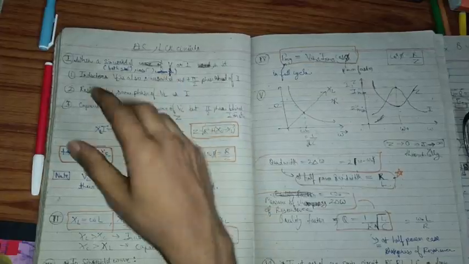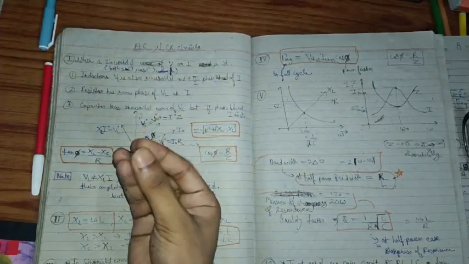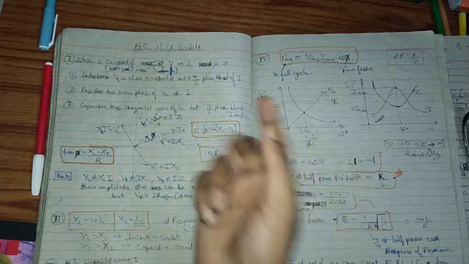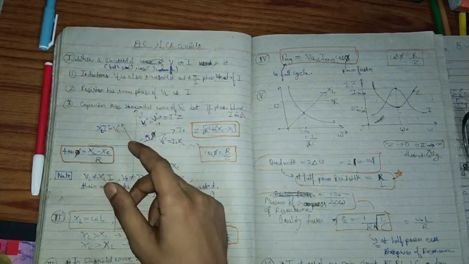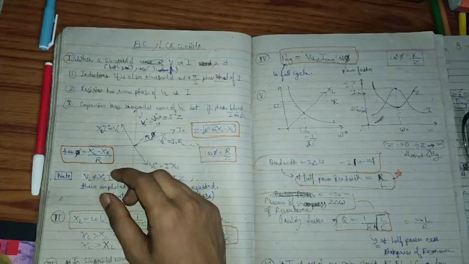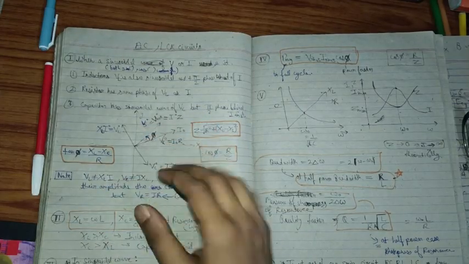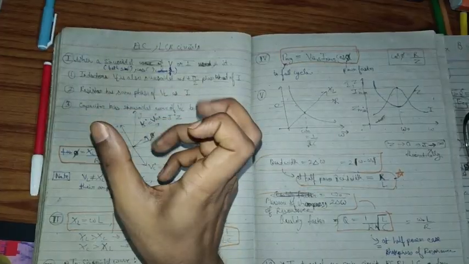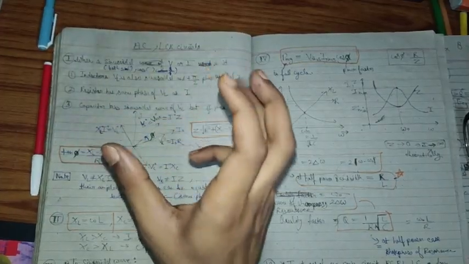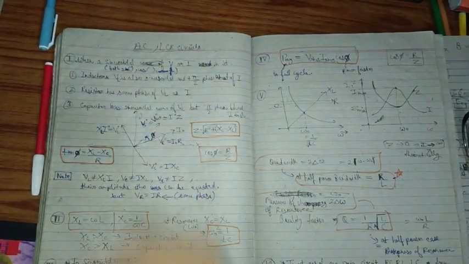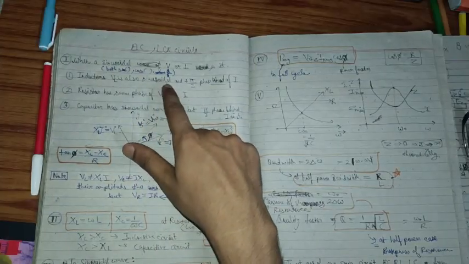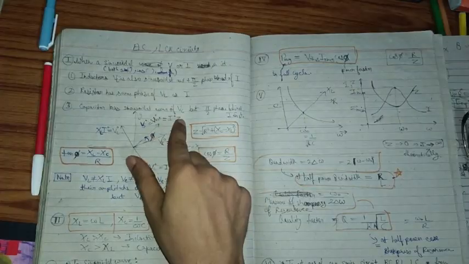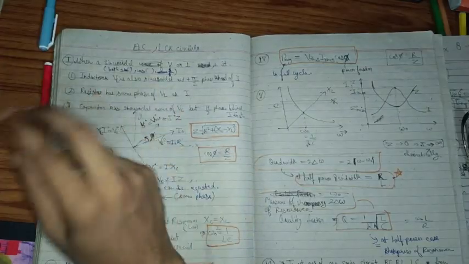In that case, the potential difference across the inductor is also a sinusoidal wave, and the capacitor also has sinusoidal waves of Vc and Ic. The resistor also gets sinusoidal waves of VR and I. All of them will have voltage and current in sinusoidal form, and the inductor voltage will be pi by 2 phase ahead of I, the resistor voltage would be in the same phase with I, and the capacitor's voltage would be pi by 2 phase behind I.